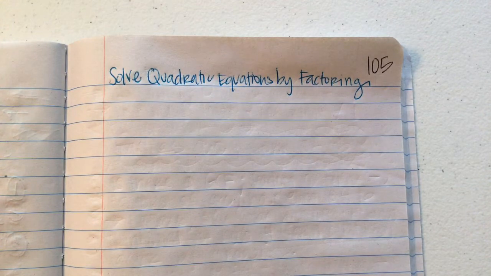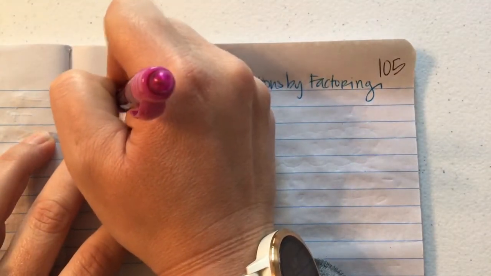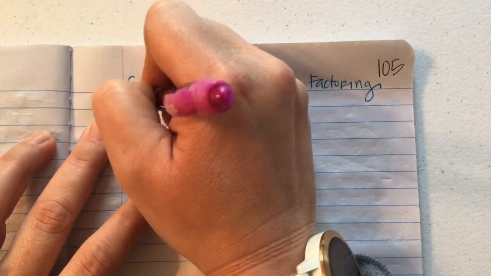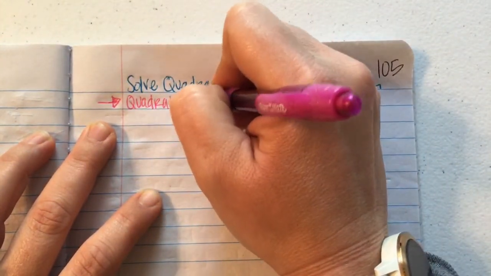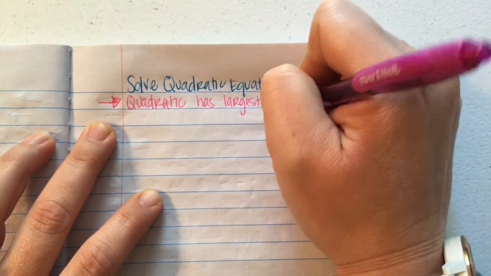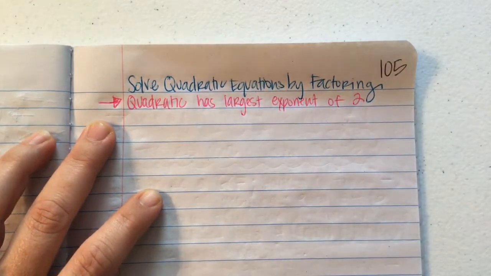So the word quadratic maybe is ringing a bell. Maybe you've heard that before. So this is going to work. Remember, a quadratic has a largest exponent of 2.